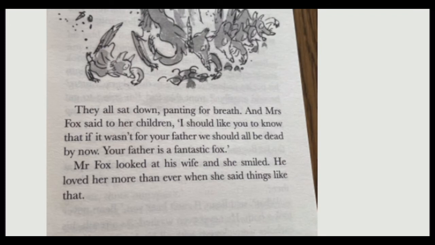Fox said to her children, "I should like you to know that if it wasn't for your father, we should all be dead by now. Your father is a fantastic fox." Mr. Fox looked at his wife and she smiled. He loved her more than ever when she said things like that.